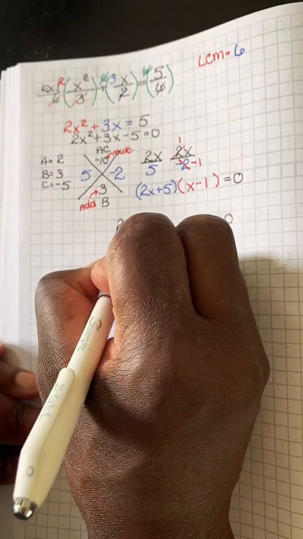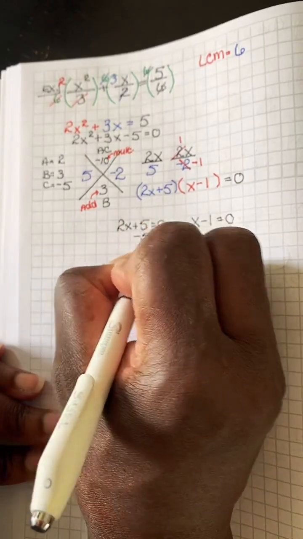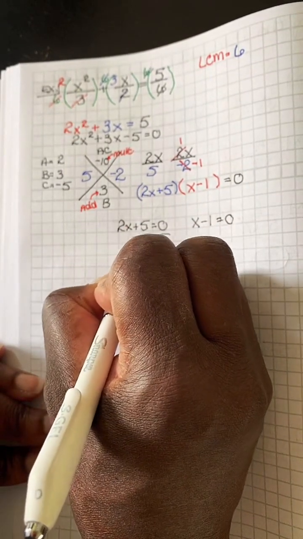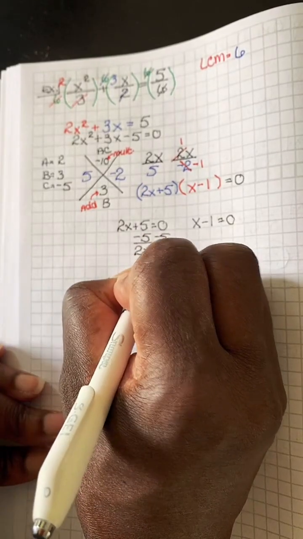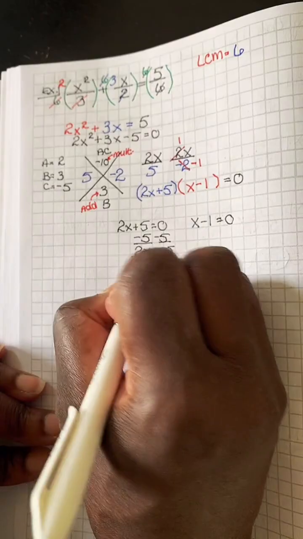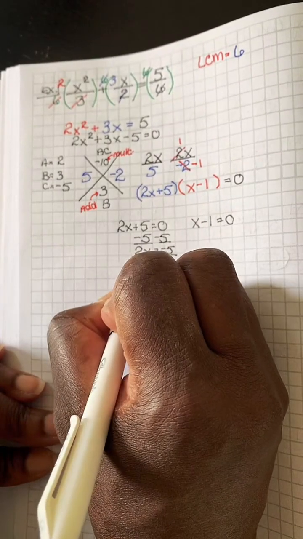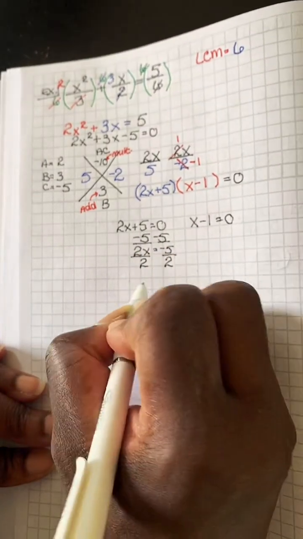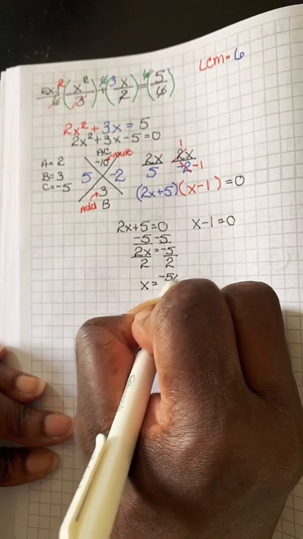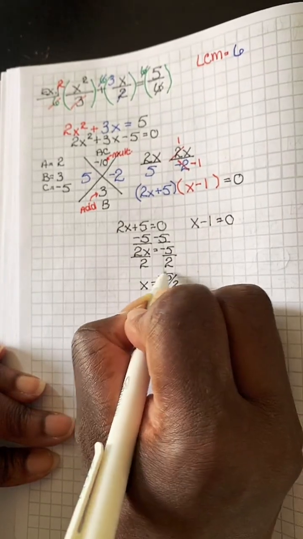For this one, I'm going to subtract 5 on both sides, which gives me 2x is equal to -5. Then we divide both sides by 2. And x is equal to -5 halves.